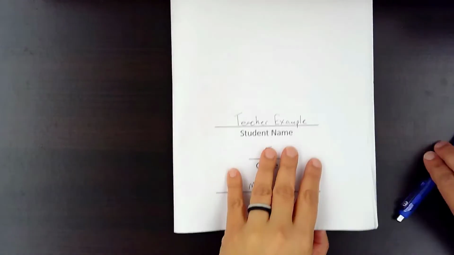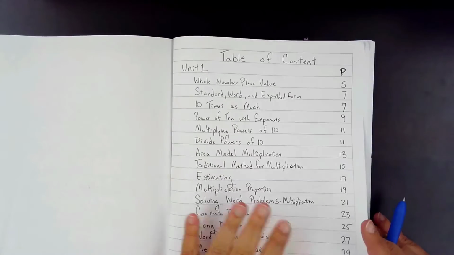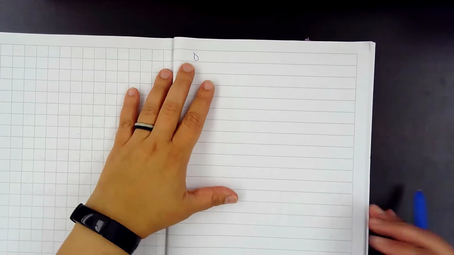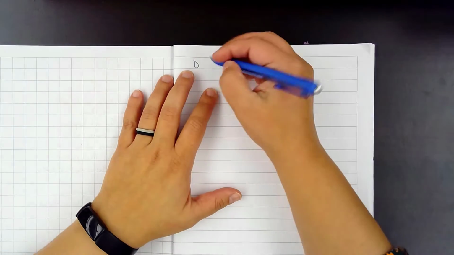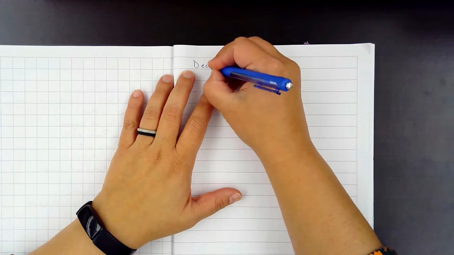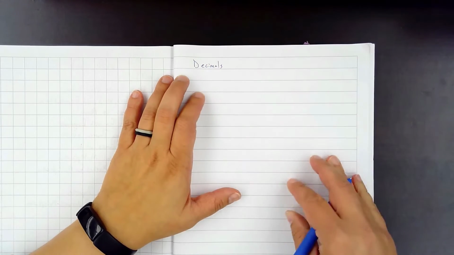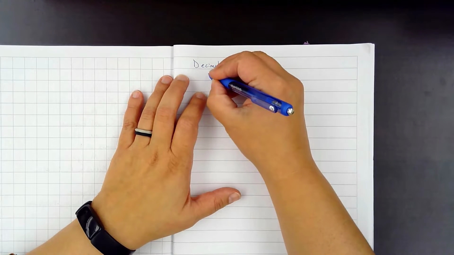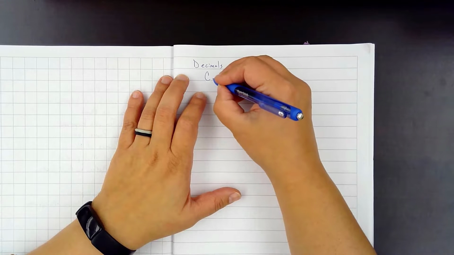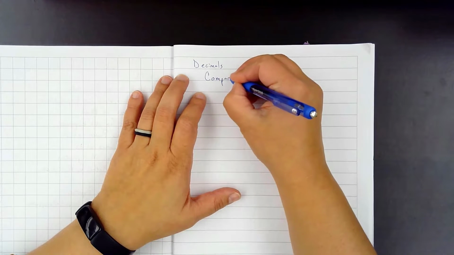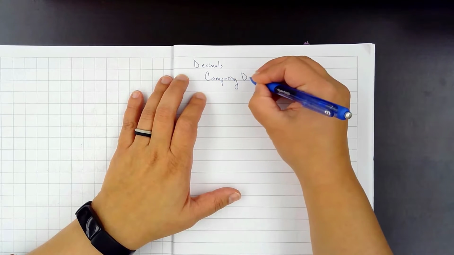In our math notes today, we're going to move our table of contents. We're going to move to the next page, page 3, and we're going to start decimals. And today we are going to write notes on comparing decimals.